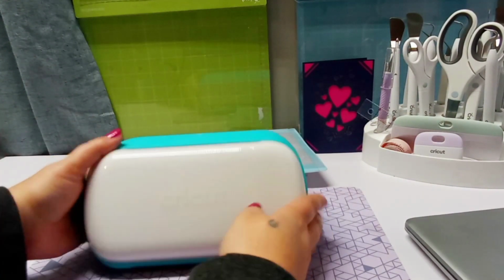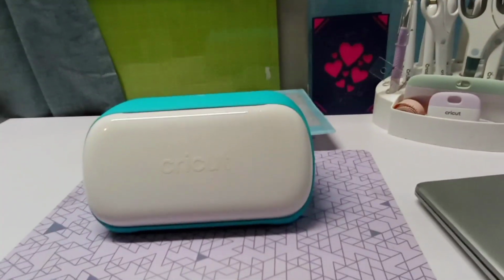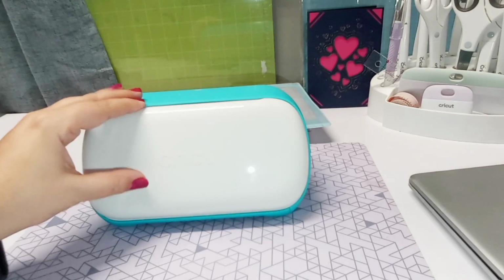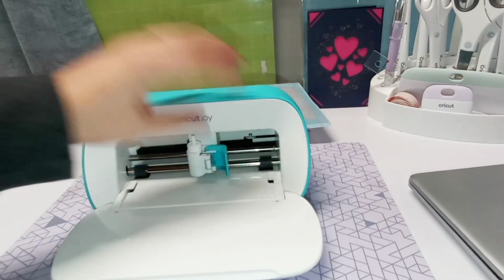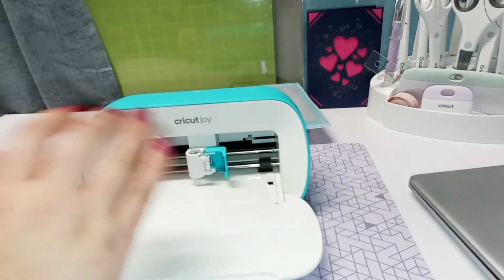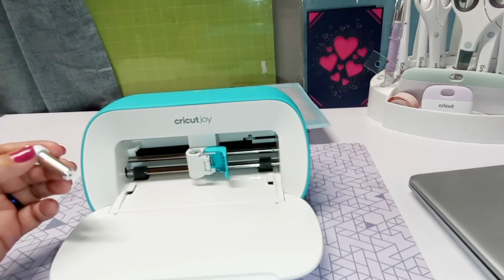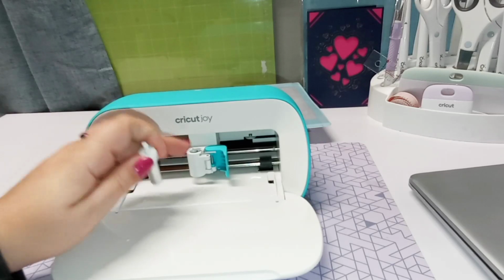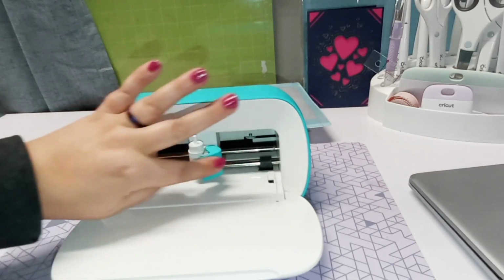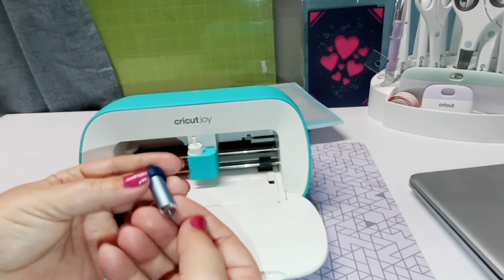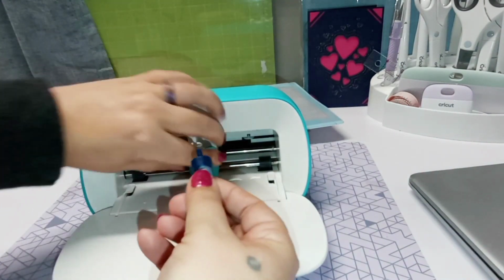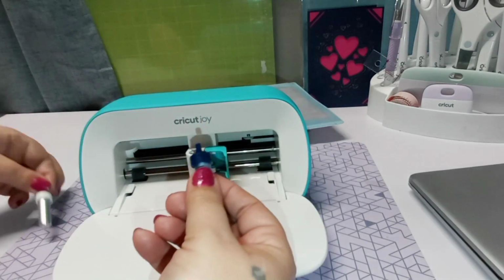So your Joy only has one spot to put things, and to this date that I'm aware of, the only things that you can put in here are pens, your blades, and your foiling stylus.